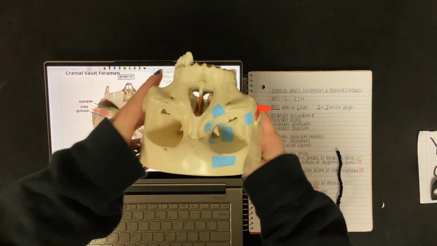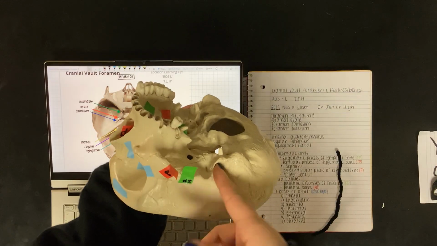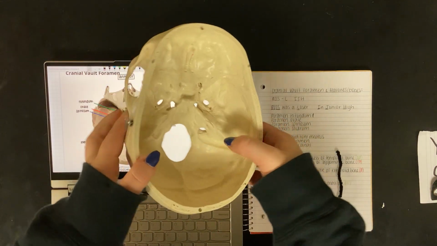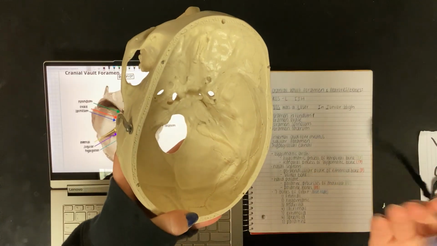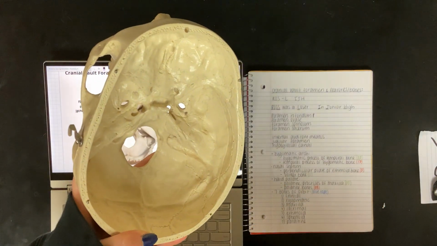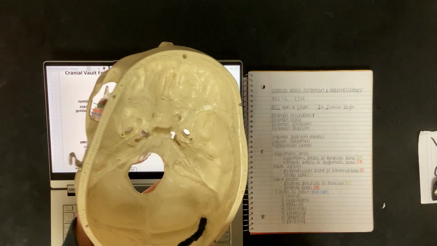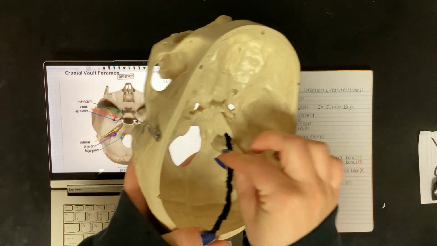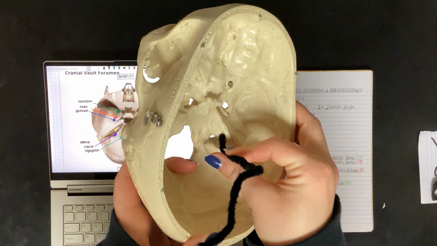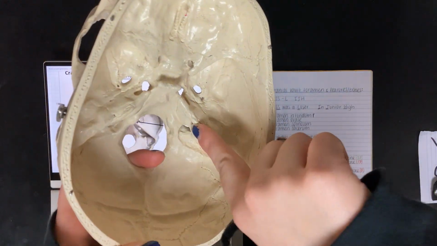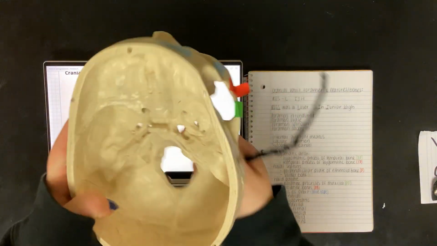To find our internal auditory meatus, I find it easier to first find our external auditory meatus here. If we go directly inside the skull from where our external auditory meatus is, we find, I'm going to bend this so it's easier to see, this guy right here. To orient you, this is our internal auditory meatus, so right here. And on this side, it's right here.